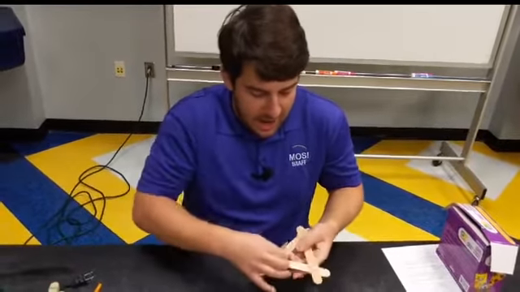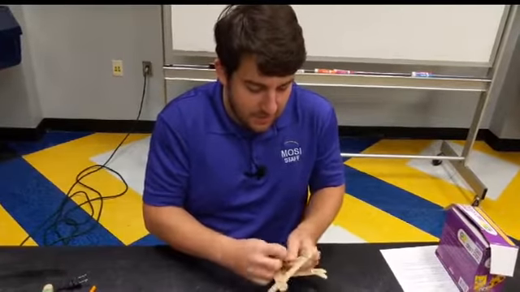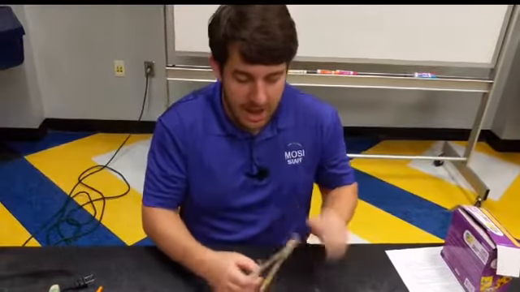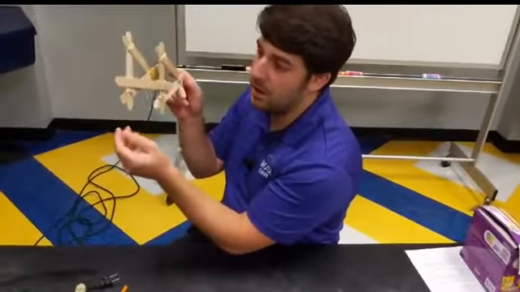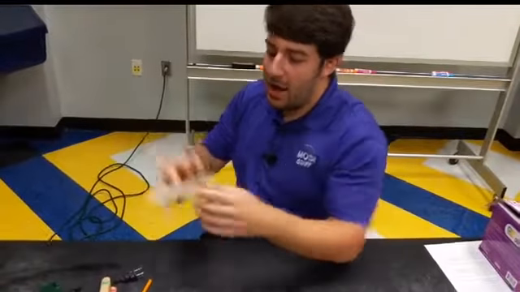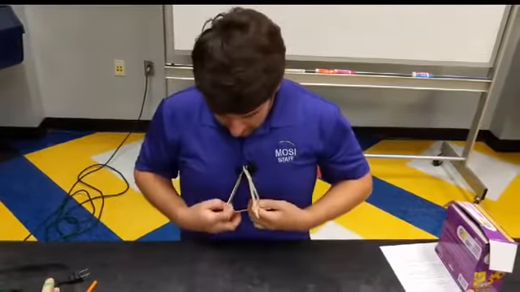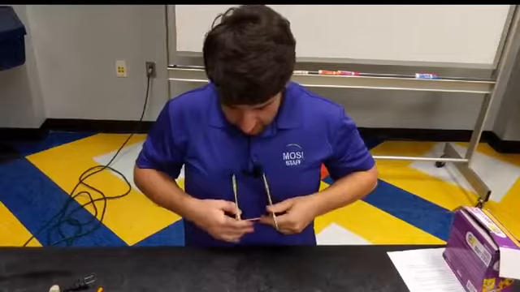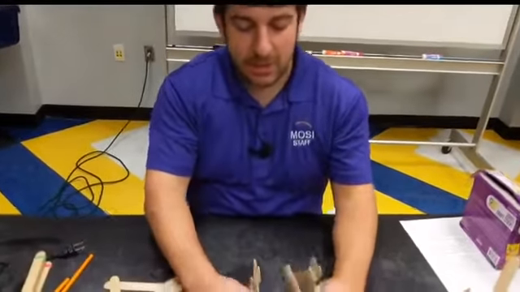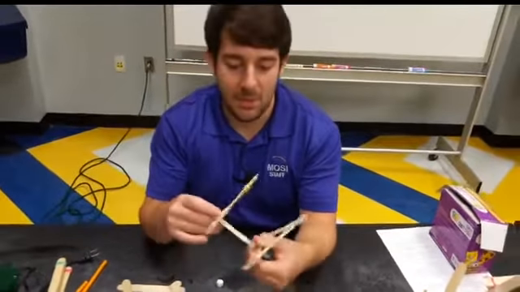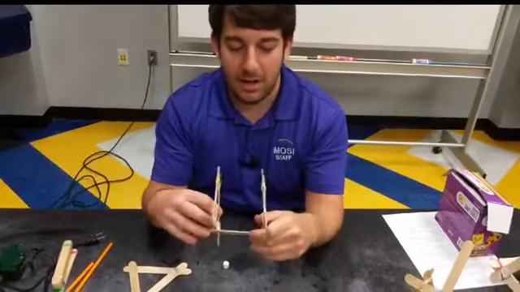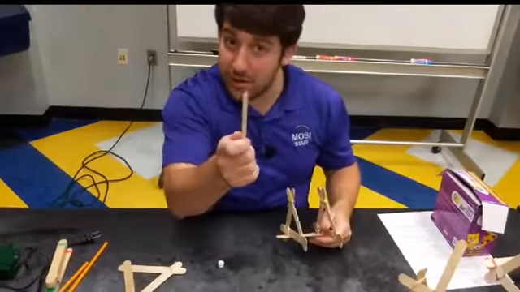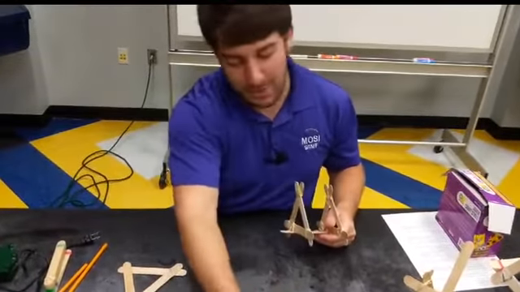So I have attached my very first support here, and you can see it's kind of wonky, right? But when we add our second support, that's going to even itself out. Now, I want to talk you guys through how I was able to add this support, because I've gone through a couple different iterations of this for you guys and for my own personal benefit.